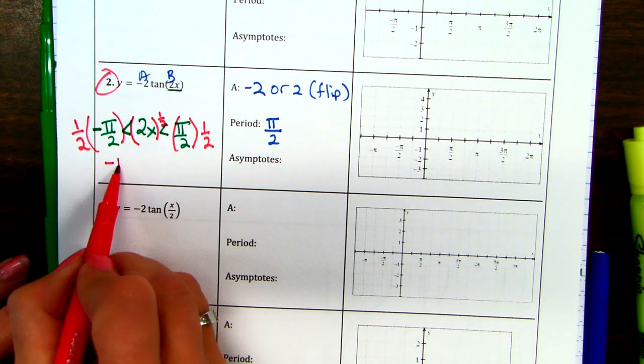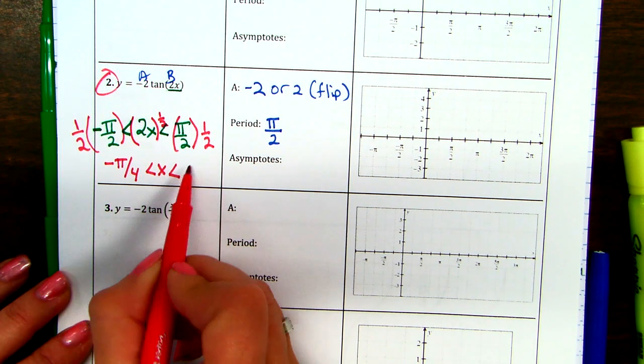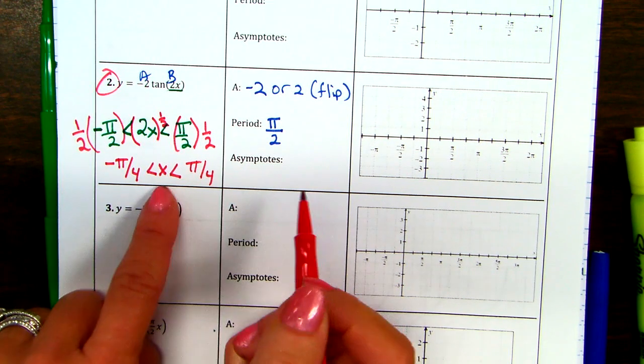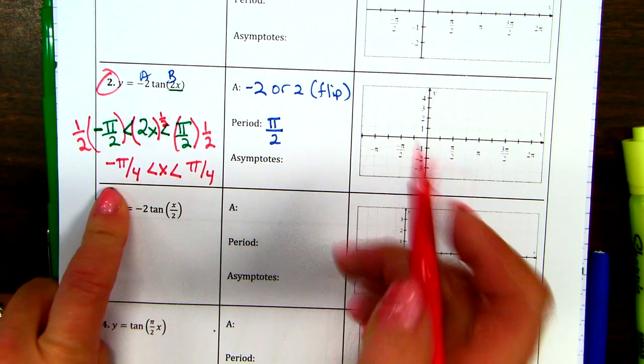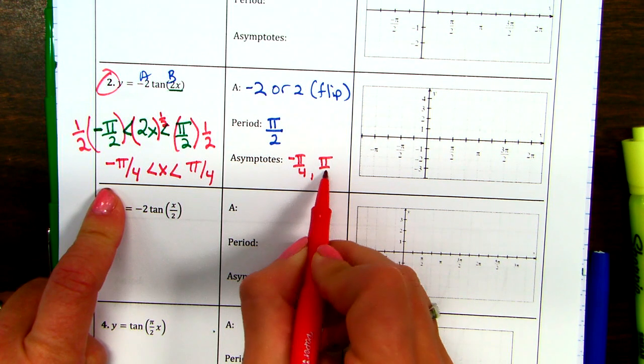I get negative pi over 4. X should always be by itself in the middle, and pi over 4. So our graph is between these two. Our asymptotes are at negative pi over 4 and pi over 4.